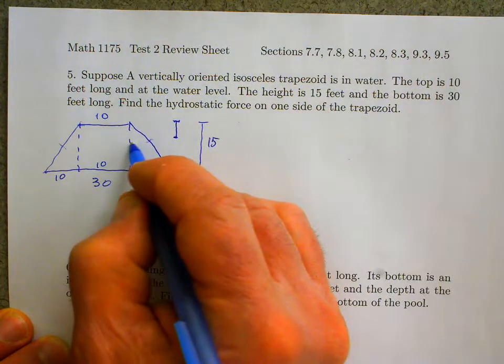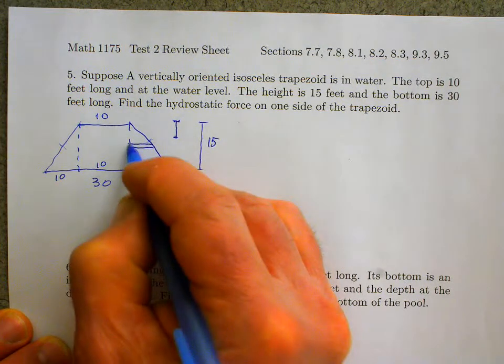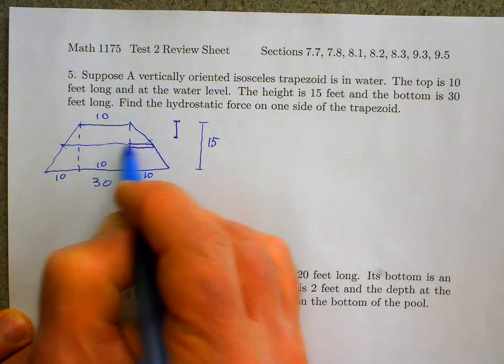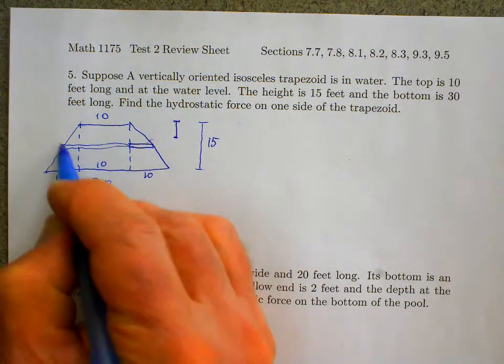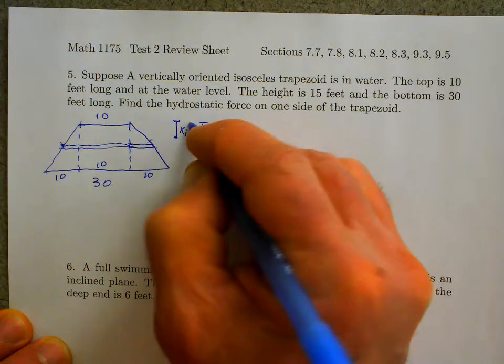So we want to come up with an expression for the area of a rectangle that spans the trapezoid at each depth x sub i.